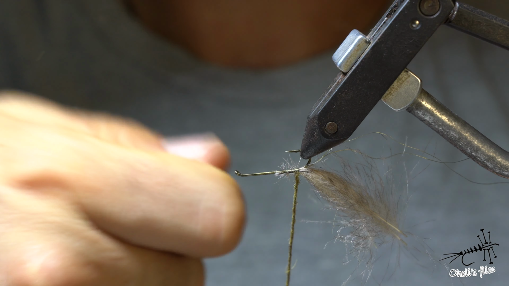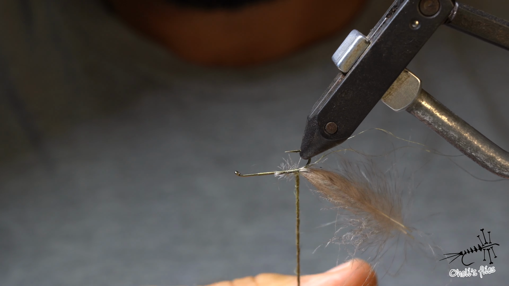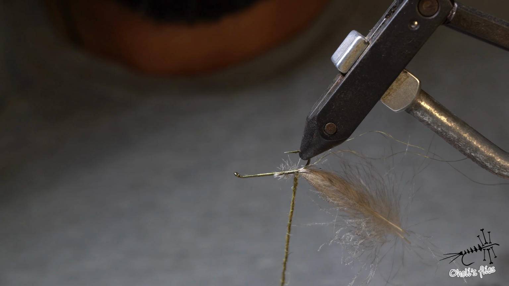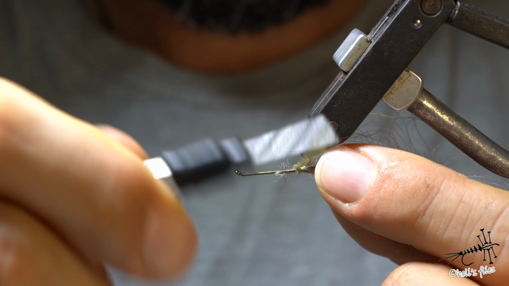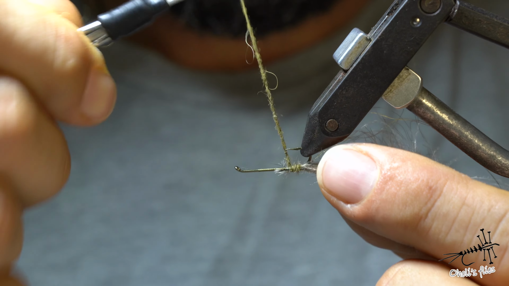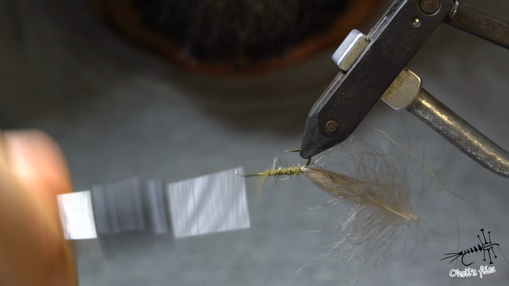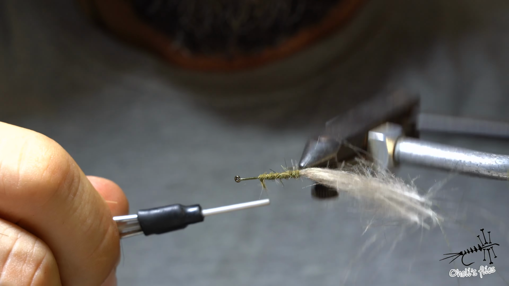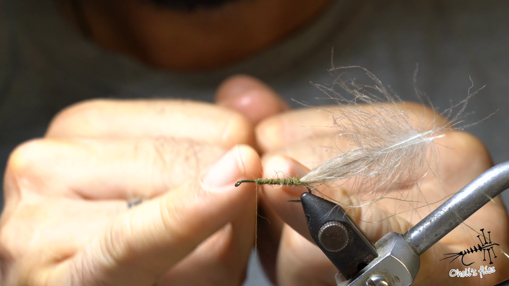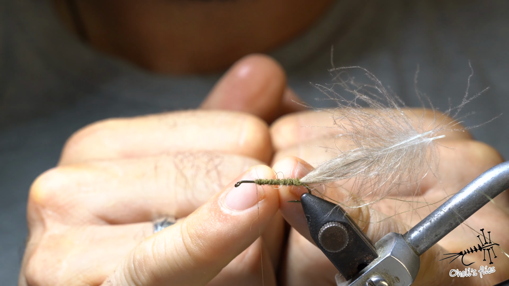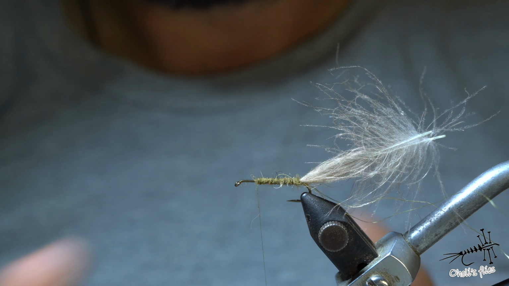Sometimes I like to use Velcro to brush out the dubbing I have on the fly, just to give it a little bit more rough and buggier look. So in those instances I would use a relatively thick dubbing noodle that's again relatively soft. Okay, and I want to stop here. So around 2/3, maybe a bit more of the body I covered with dubbing.